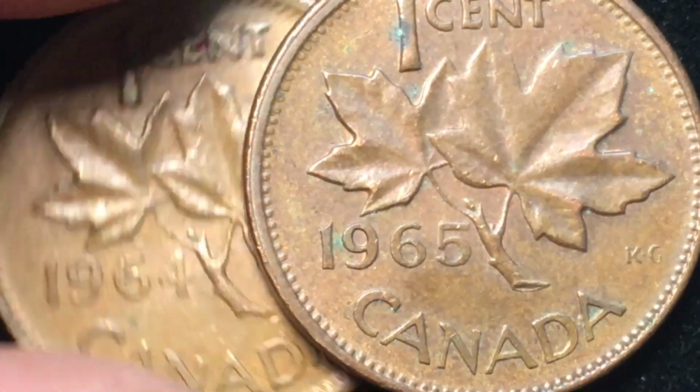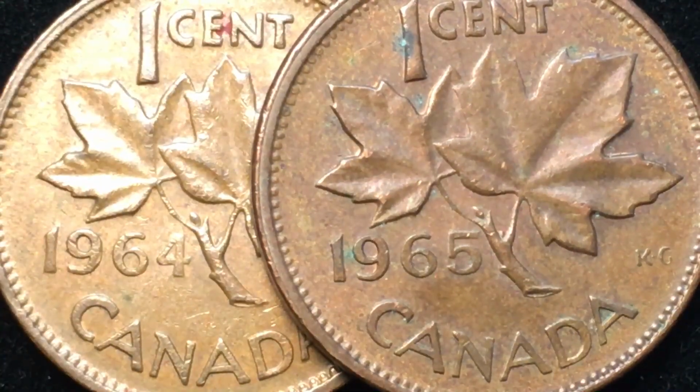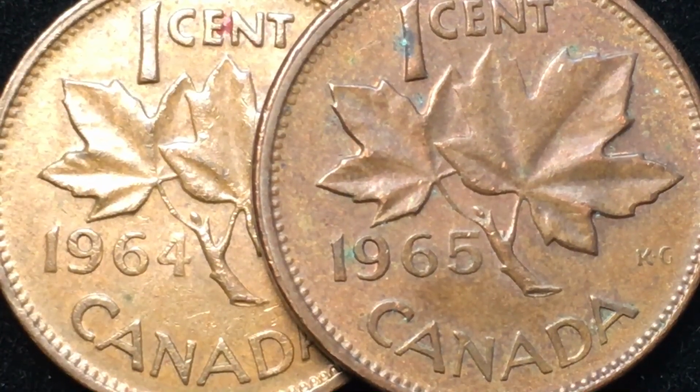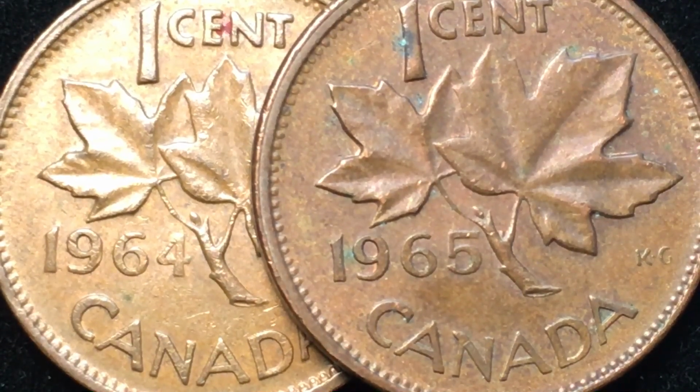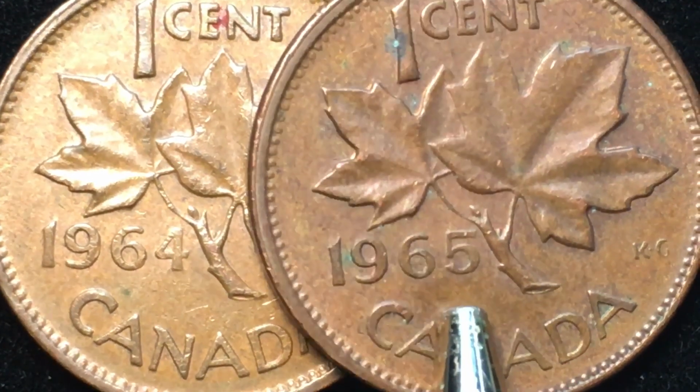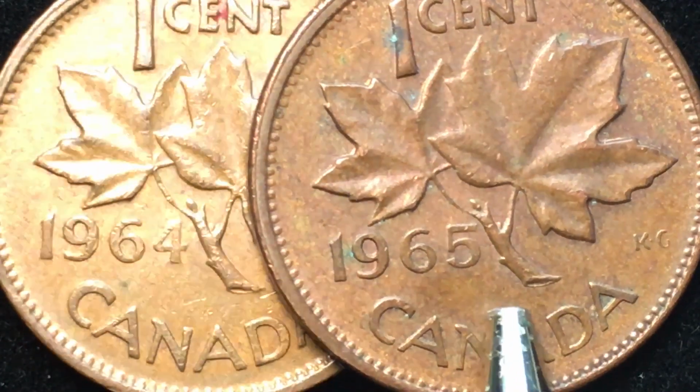But again, when we get to the back, we see that they are incredibly similar on the back because they are the same engraving and same coin. They are also the same makeup. They're both bronze coins with 98% copper, 0.5% tin, and 1.5% zinc. So the 1965 coin was made from 1965 until 1979 when, guess what?